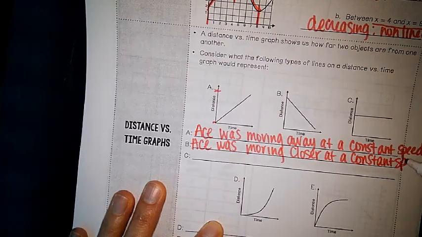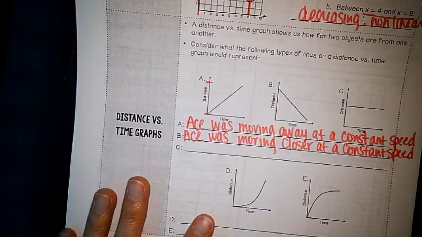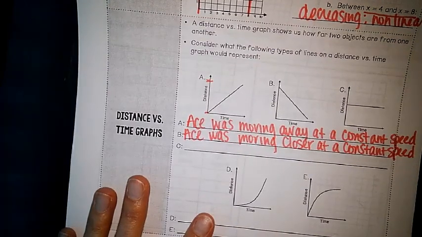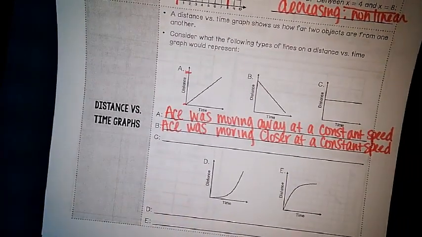Stop. Face them. Okay, everybody look at C. This is what Ace is doing. Explain to me what's happening in the middle. What does that mean, in the middle? Not moving.